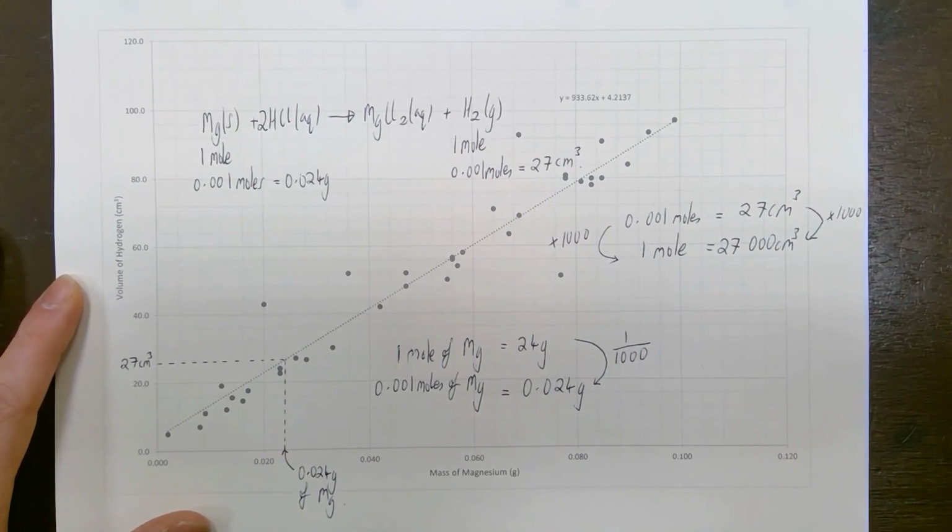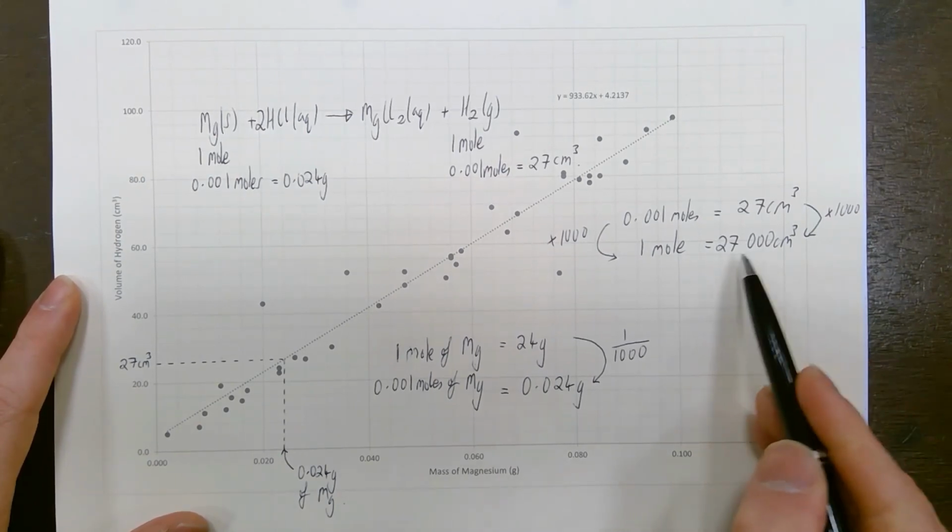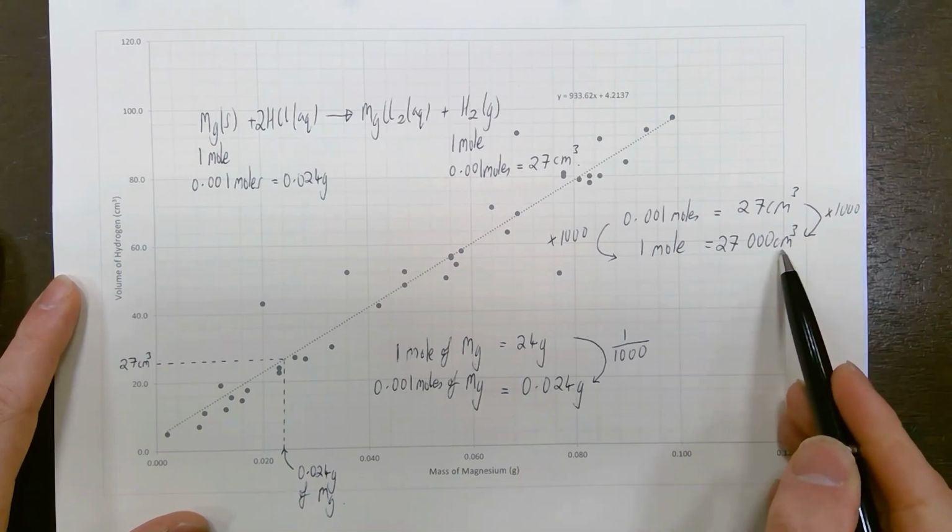Now normally in this type of calculation you need to read the question carefully because they normally specify the type of units that they want, but there's no need to change the units unless they've asked. Okay, so in this case the units I've got are cubic centimeters.